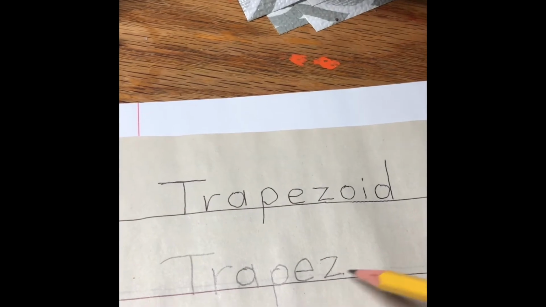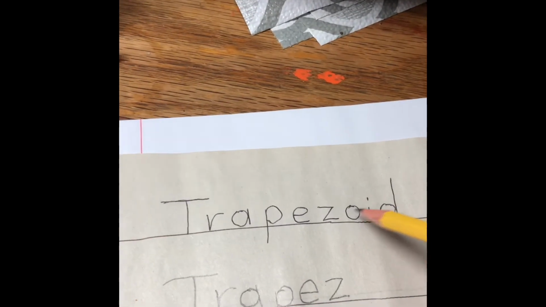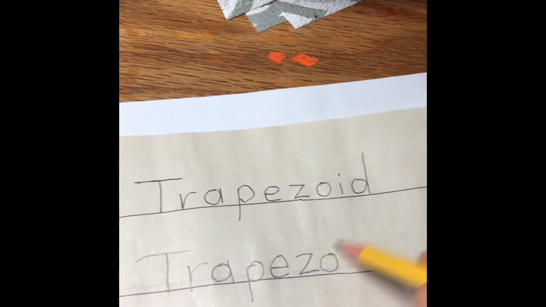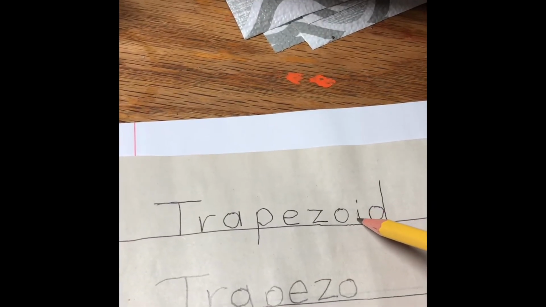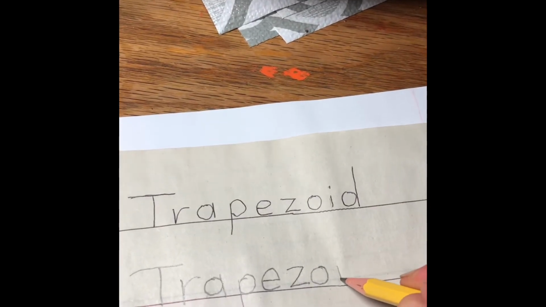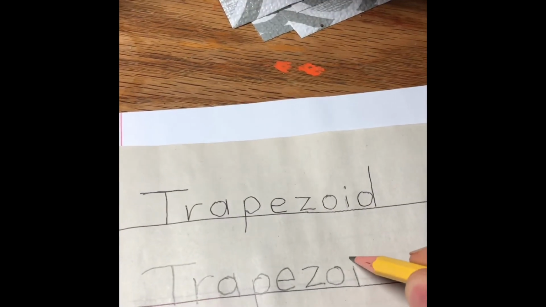Like a zigzag. Next is O, just a circle or a bubble. I, a little line going down and a dot at the top.